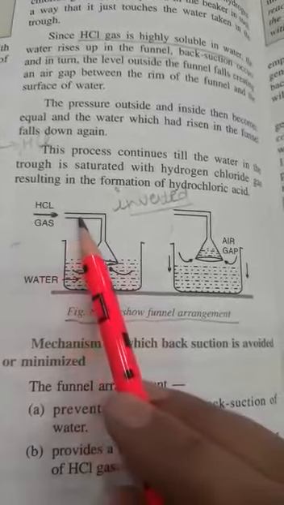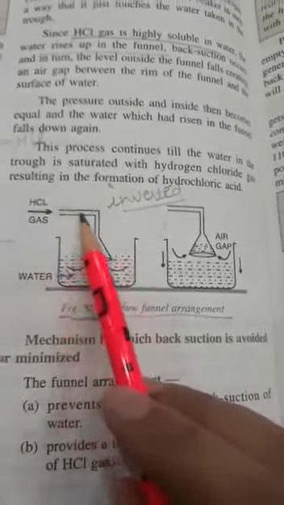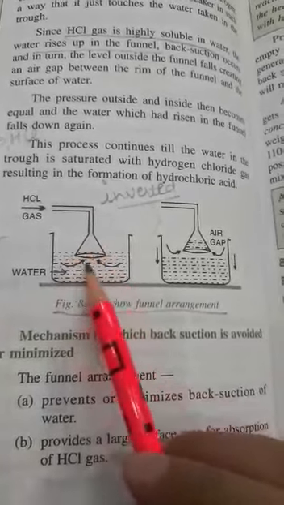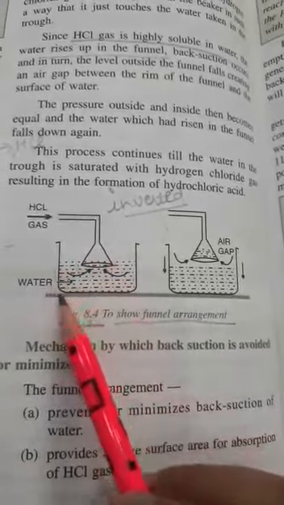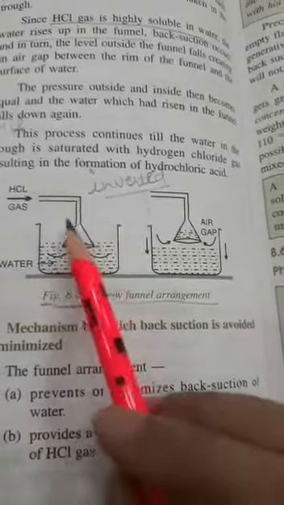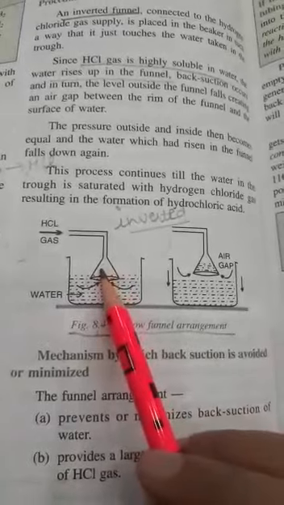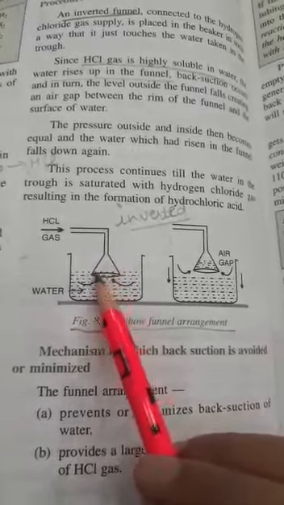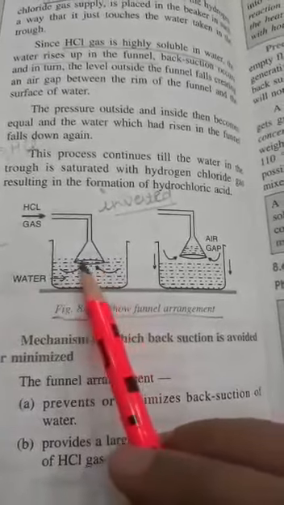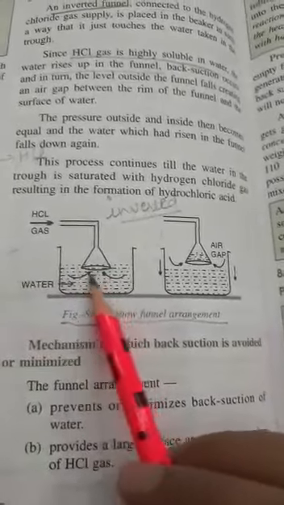When the hydrogen chloride gas passes through this delivery tube and enters this inverted funnel, we take this water trough containing water and place the inverted funnel in the beaker in such a way that it just touches the water taken in the water trough.